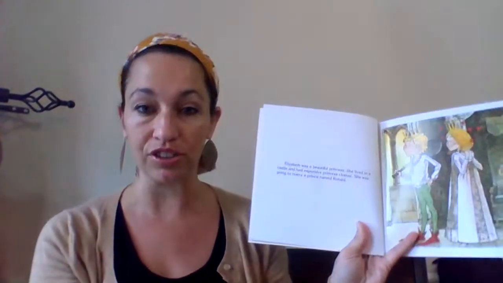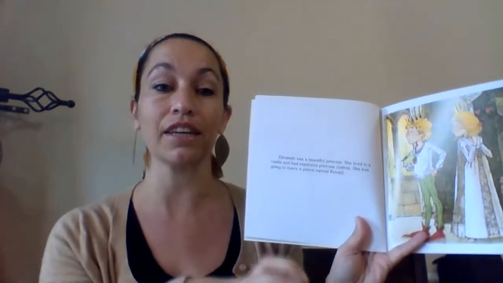Okay, so first thing I am going to do is we're going to look at this book right here called The Paper Bag Princess. Basically we're going to look at this book to help us identify the fantasy genre. If I just read the first couple pages, we're going to see how the setting is really important in identifying the genre.